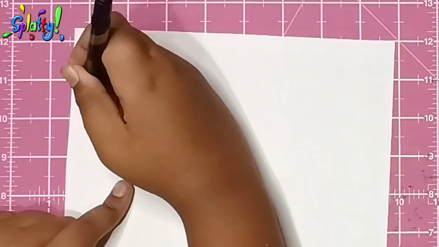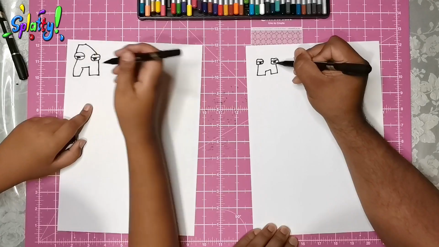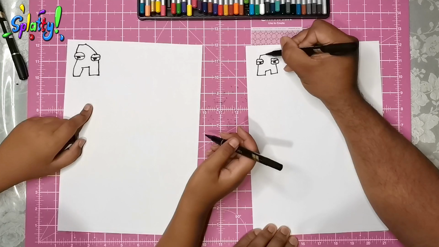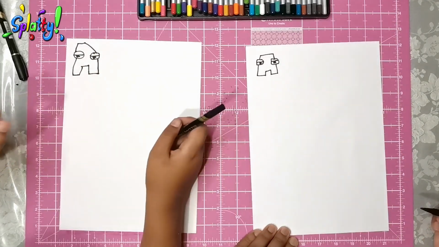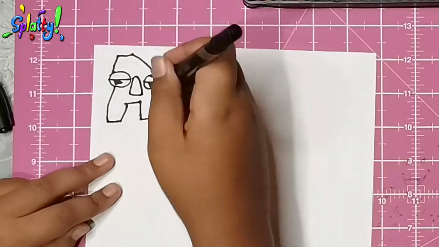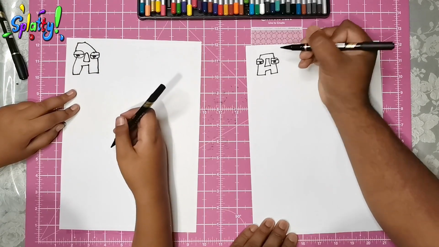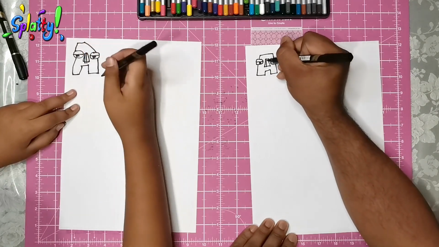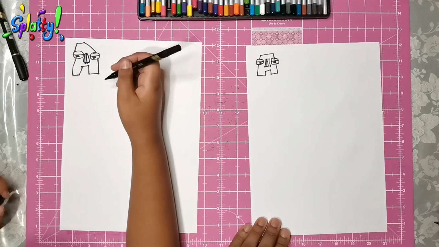Okay, so the lines go beyond his eyes, through behind his eyes. Did I make it too short? No, it's okay. Now we draw a mouth. Is his mouth between his eyes? Yeah. And then the A says A. Like that. He looks kind of derpy and angry at the same time.